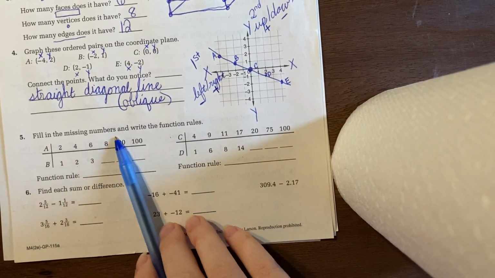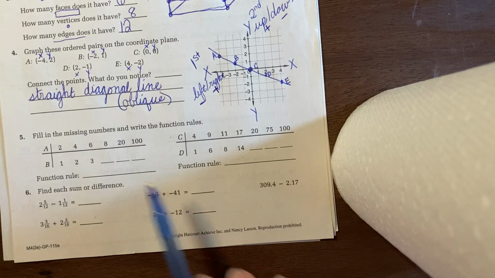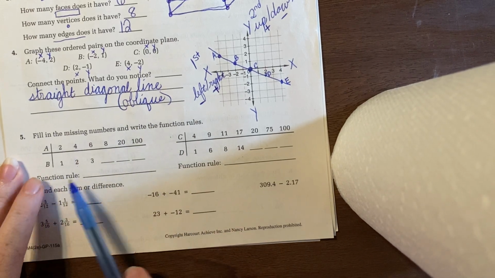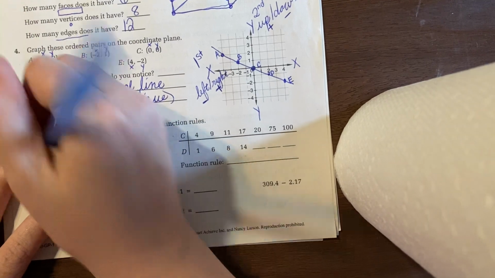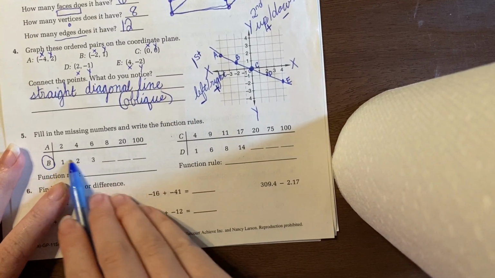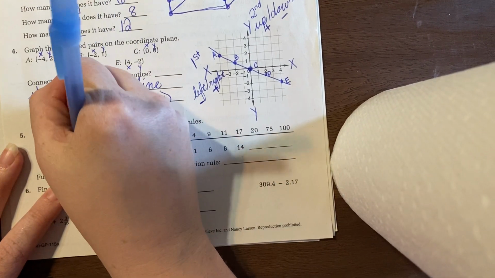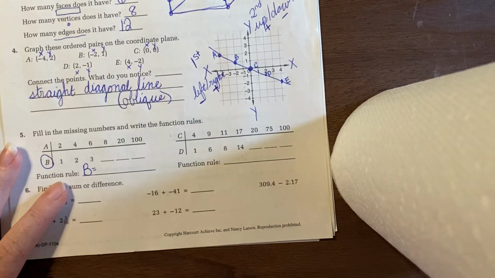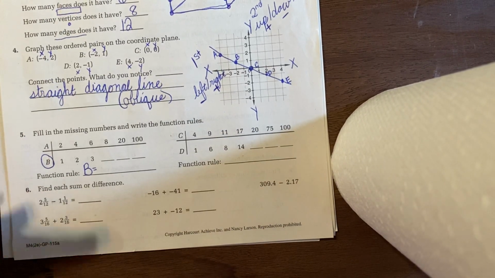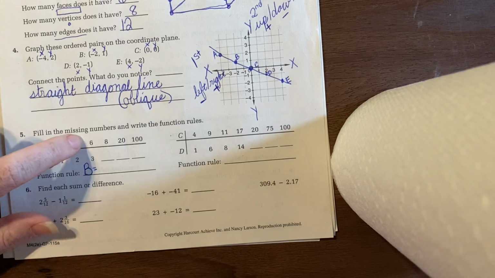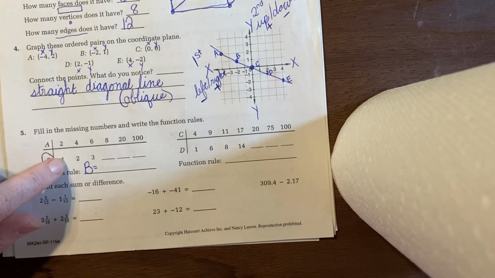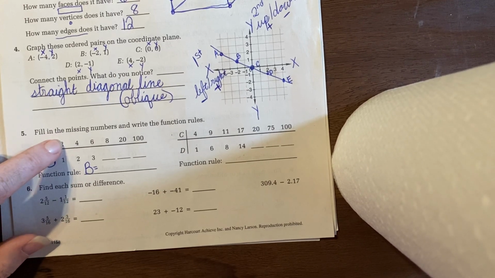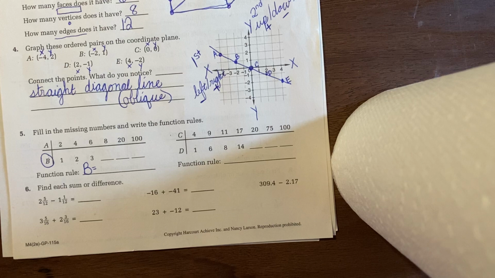Fill in the missing numbers and write the function rules. So when I look at a function rule, the first letter in my function rule that I'm going to write is whatever I am looking for. This side has missing parts, so I am going to write that first. Now I think of function rules as patterns. We have to see what happens from A to B. If the number is getting smaller, it's either subtract or divide. If the number is getting bigger, it's add or multiply.